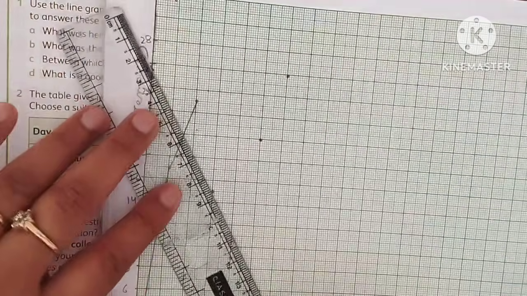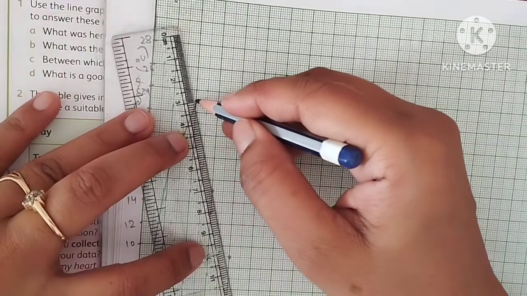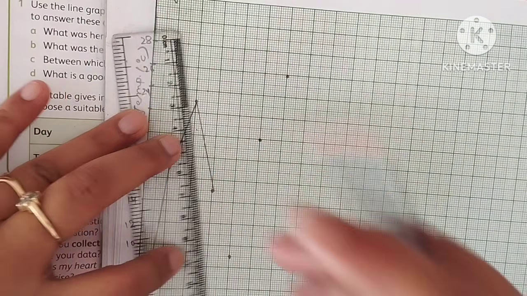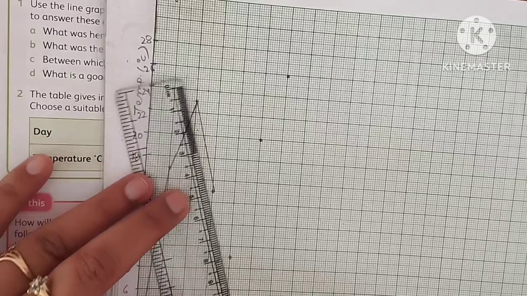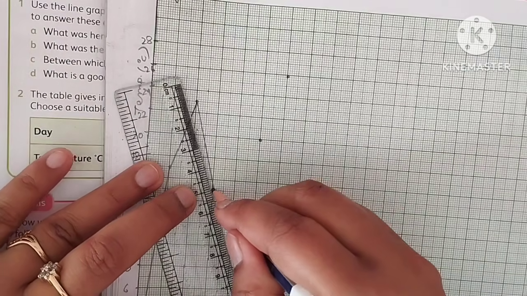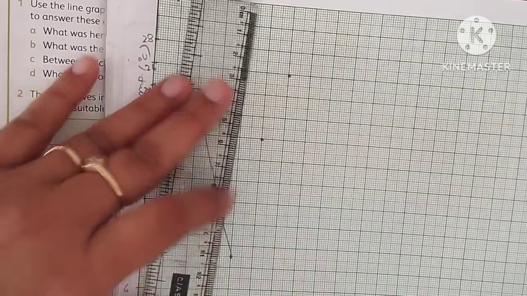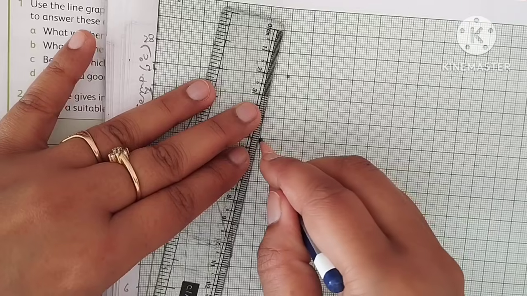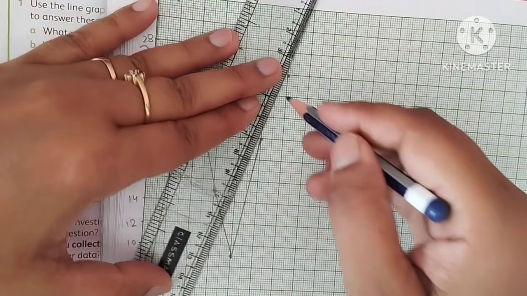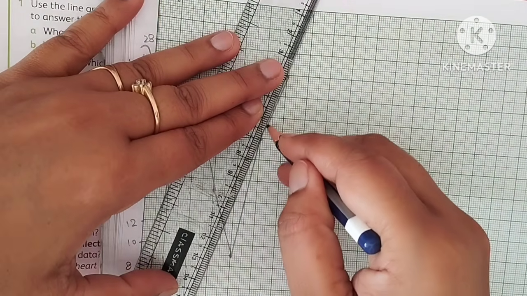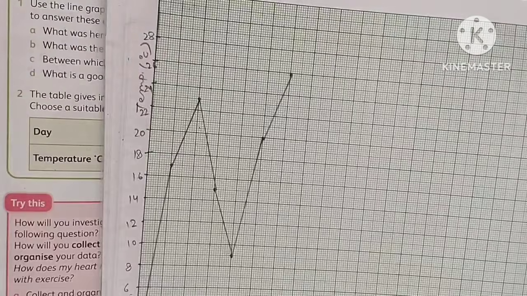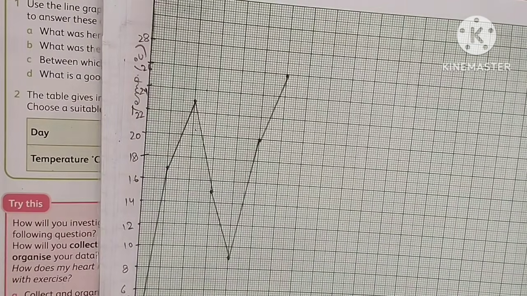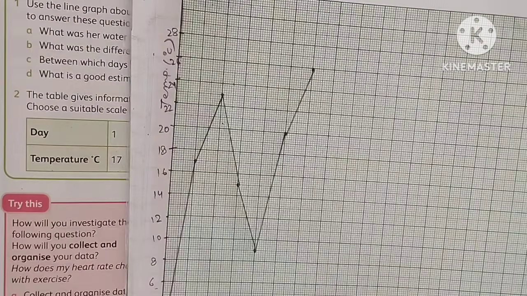Then 2 to 3. Then where is the 4? This is the 4. Then 3 to 4. Then 4 to 5. Then 5 to 6. This is the way you will make your line graph.